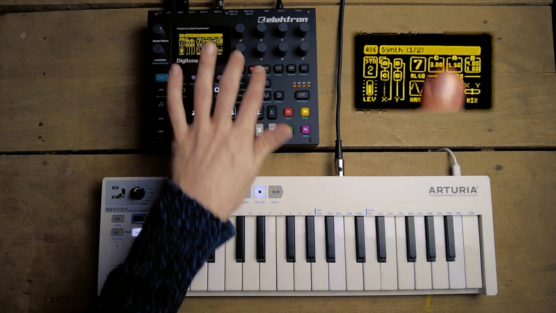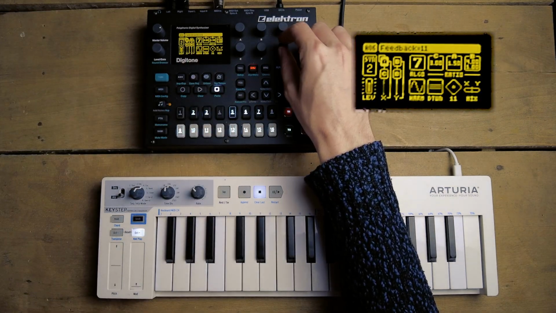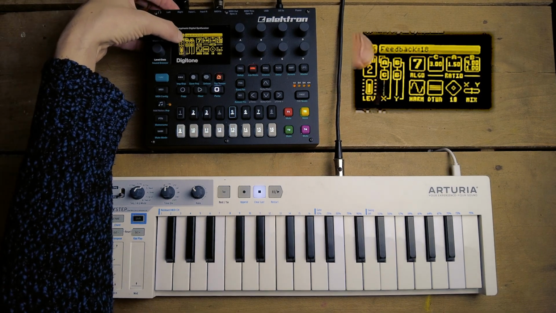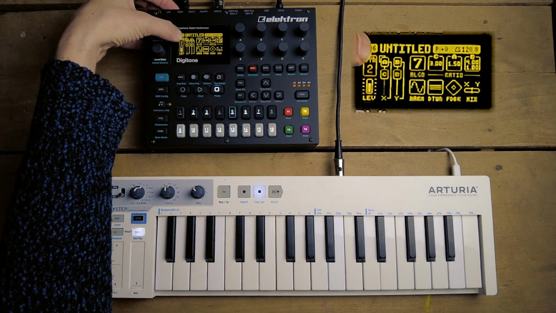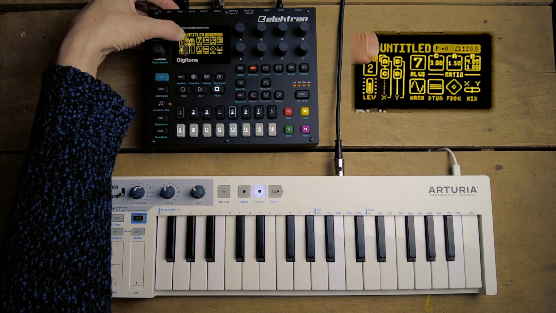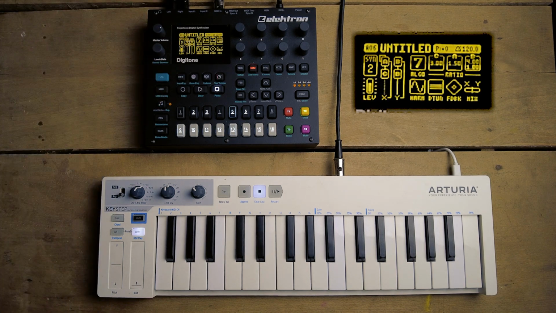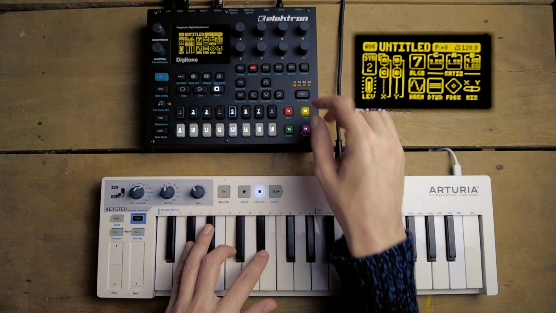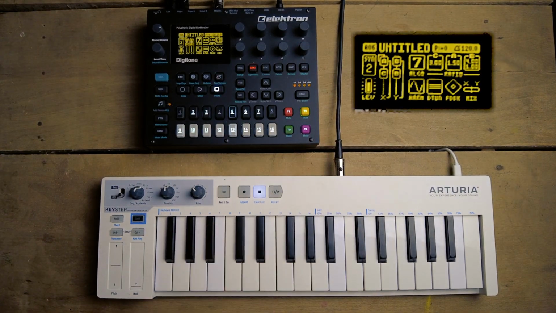Next, I'm going to add a bit of feedback to operator A. You can see here the little square behind the A shows you that operator A is the one feedbacking. Feedback isn't doing anything for the other operators. This adds a nice little sizzle up top. I like that.